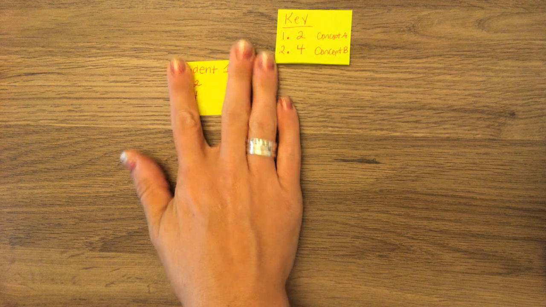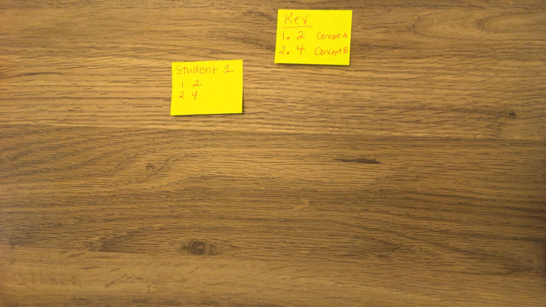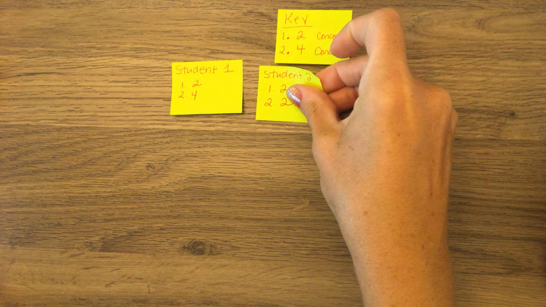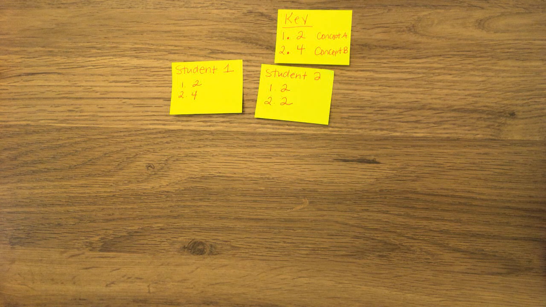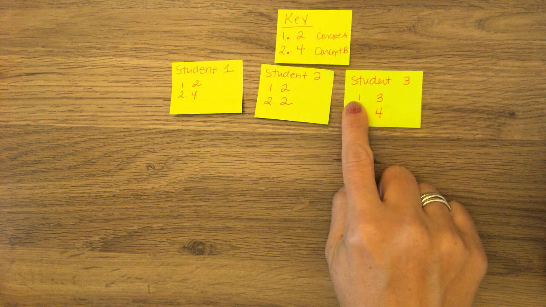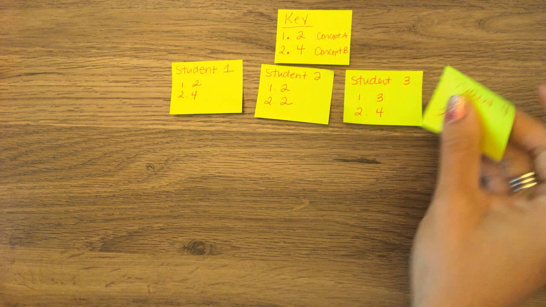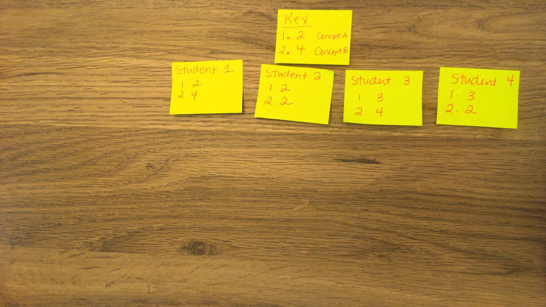So I would put student 1, hey look, student 1 got both concept A and concept B correct. Student 2, excuse me, got number 1 correct but 2 wrong. Student 3 did the opposite, and they understood number 2 but not number 1. And student 4 missed both questions. So then I would just keep sorting those.